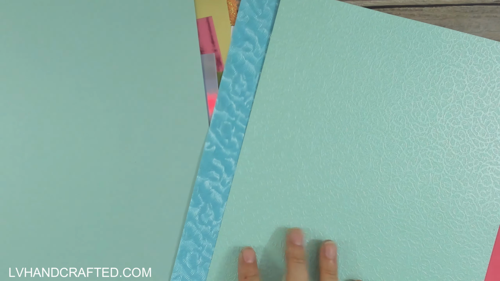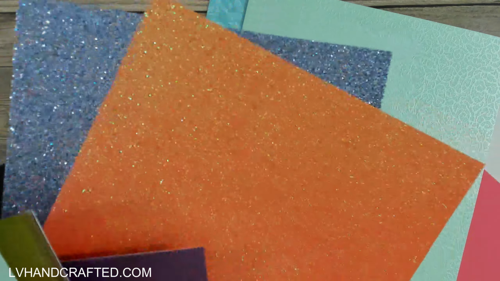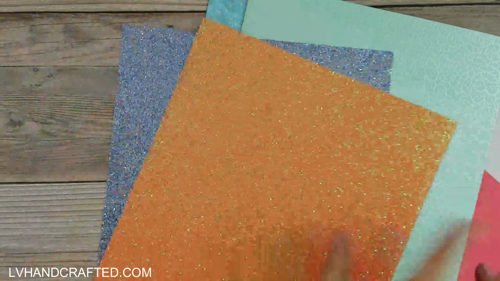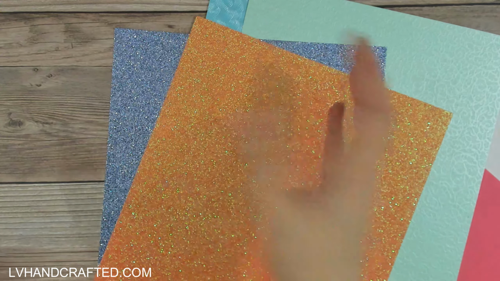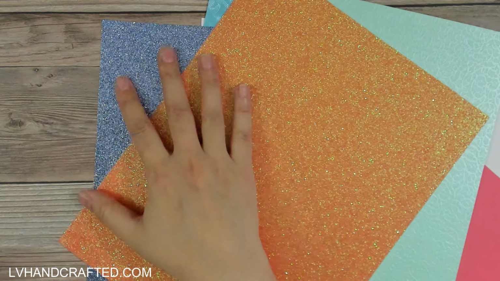Then as well, there's another characteristic that you might be very familiar with, which is the finish of a paper. So for example, you could get a lot of papers, especially papers like a glitter cardstock. So here are a couple. Usually, these you could actually consider as a texture too, but these just have a very different finish to them.